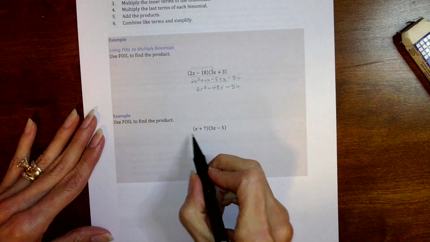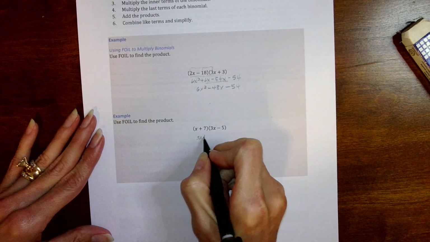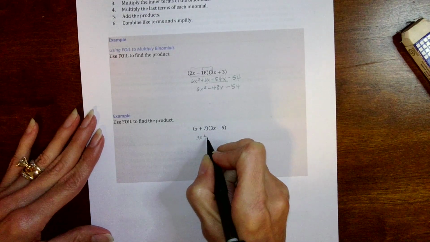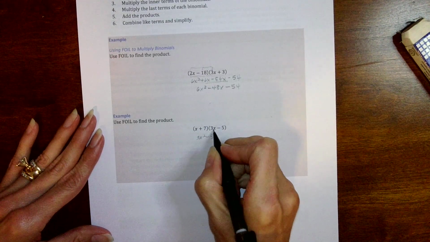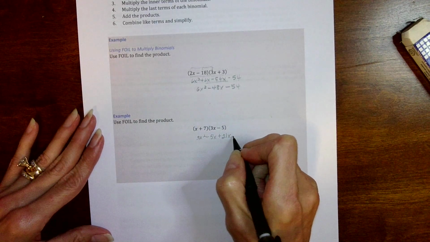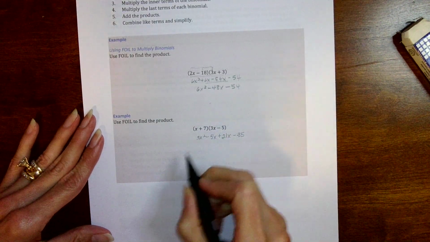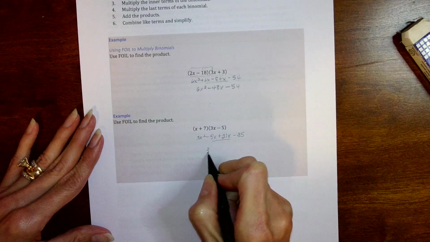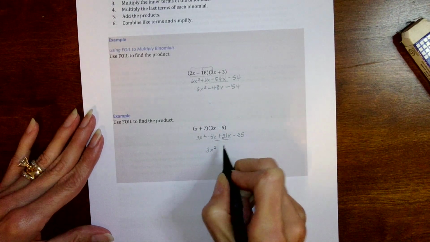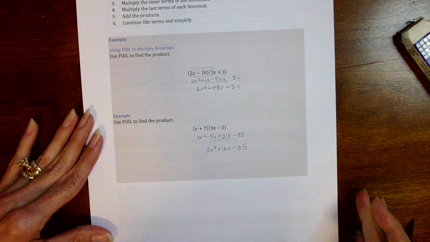Alright, so let's work on this one. So the first 2 gives me 3x squared. The outermost minus 5x. The innermost plus 21x. And the last is minus 35. Combine my like terms, so I have 3x squared plus 16x minus 35.